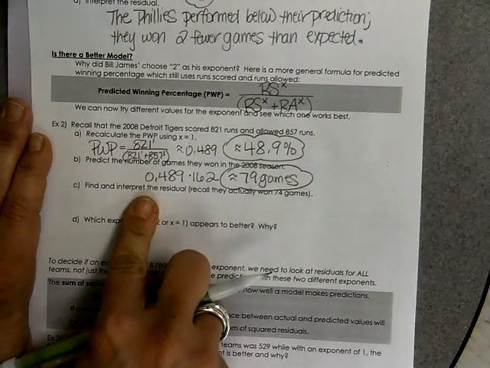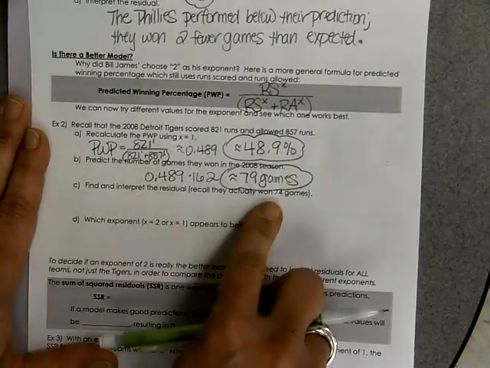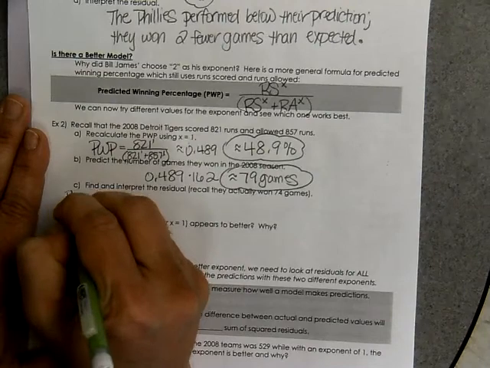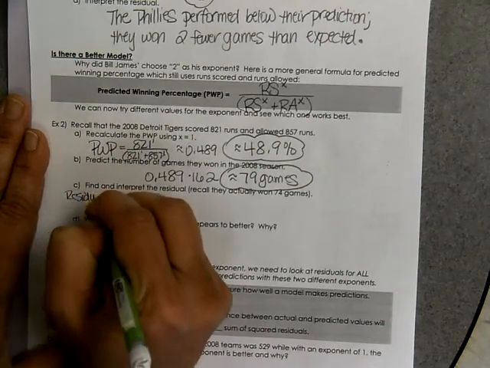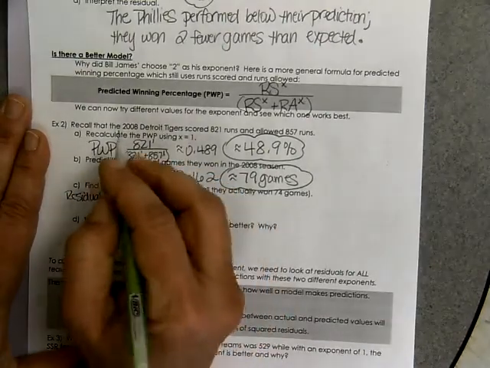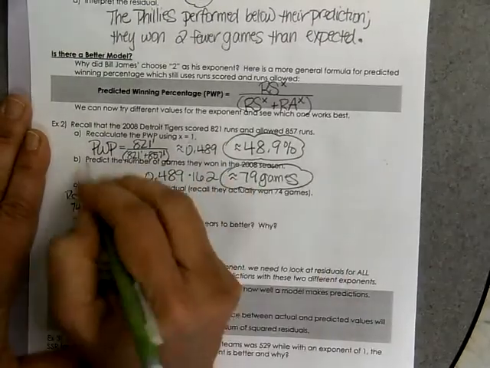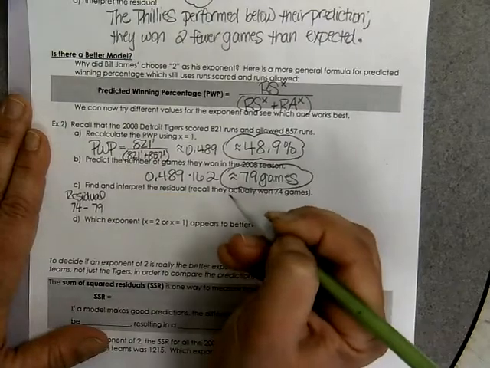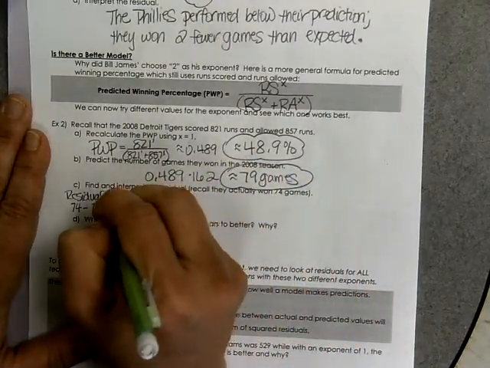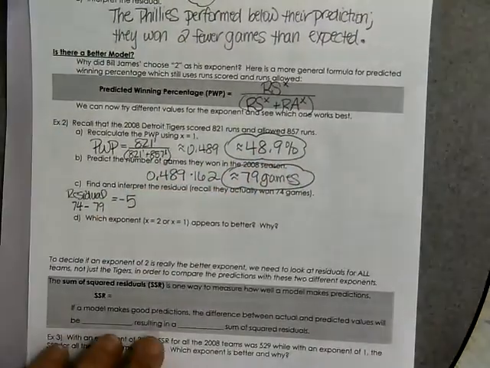Let's find and interpret this residual. Remember, they actually won 74 games. So remember, our residual, we're going to take our actual, which is 74, minus our prediction, which is 79, and that gives us a residual of -5.